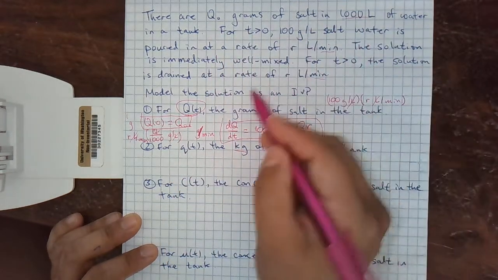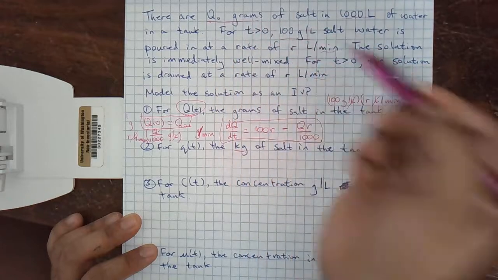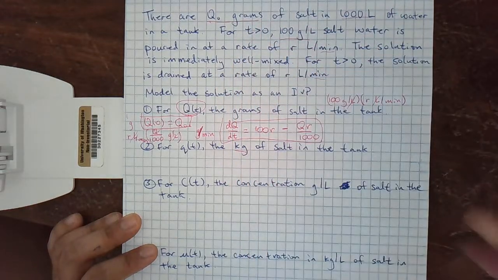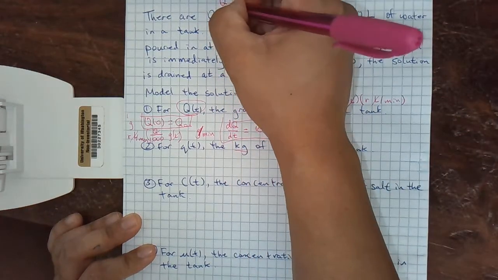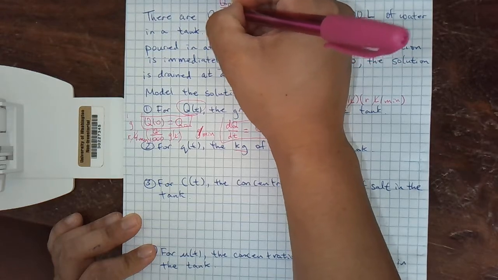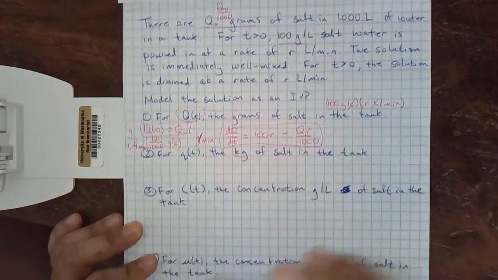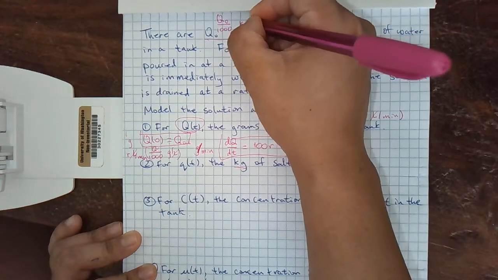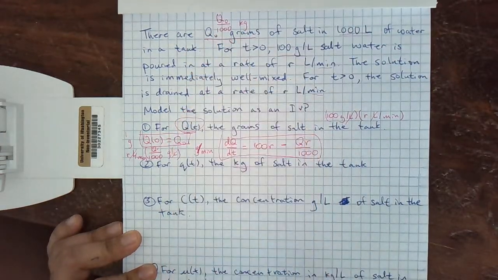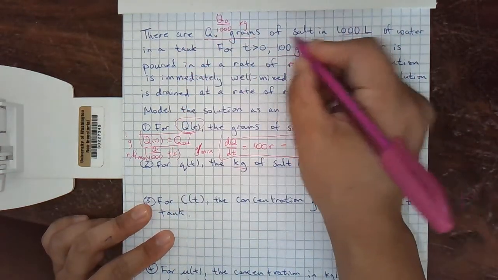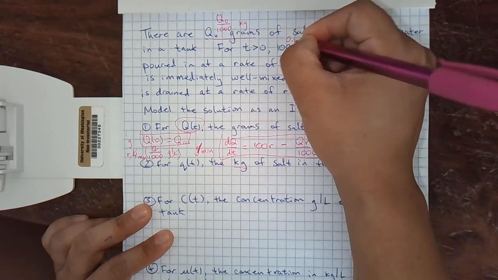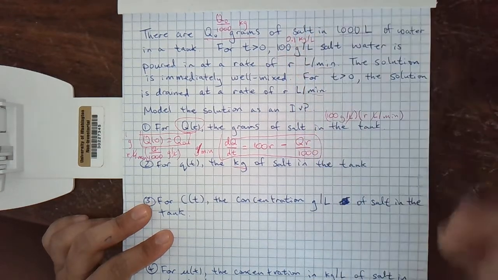And we go back and look at the problem. There's only 2 things that are in grams, so we'll just convert that in the problem to kilograms. We have Q0 over 1,000, right? You should have fewer kilograms than grams, so the dividing is right. We start with Q0 over 1,000 kilograms, and then this concentration is now 0.1 kilograms per liter.